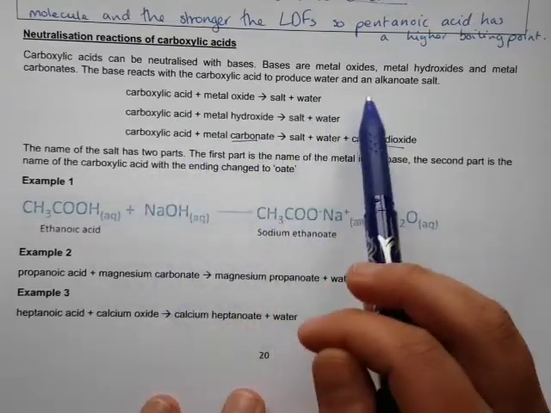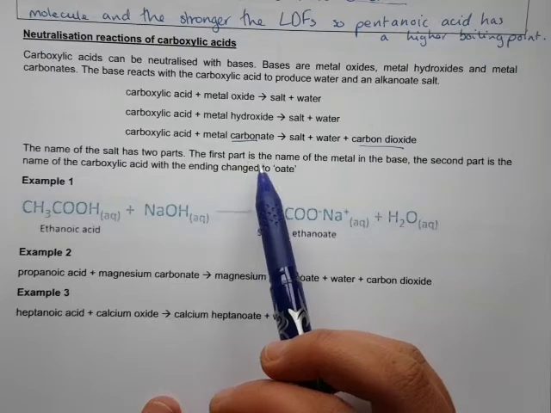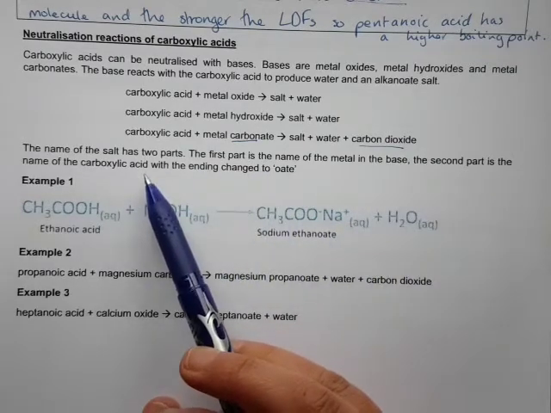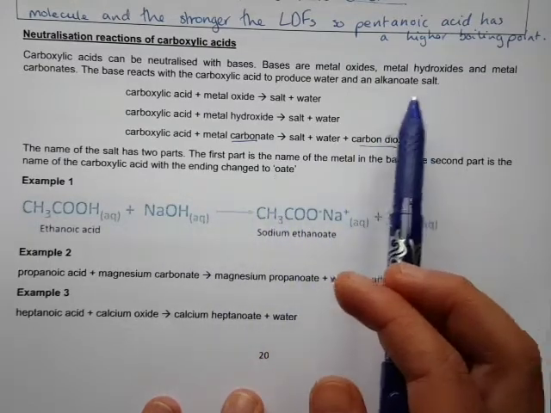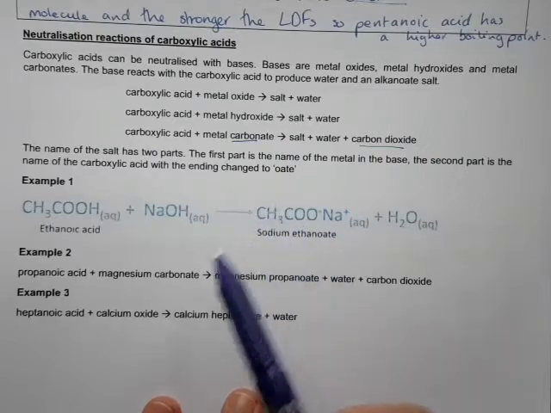So when we're naming these alkanoate salts, the name of the salt has two parts. The first part is the name of the metal in the base, and the second part is the name of the carboxylic acid with the ending changed to oate. So that's why I'm calling them alkanoate salts. It's probably easiest to understand this by looking at an example.